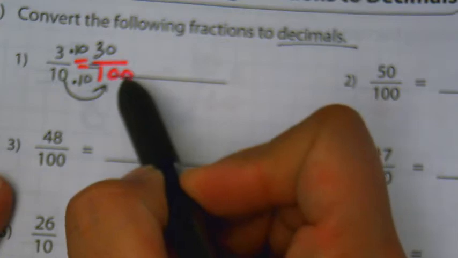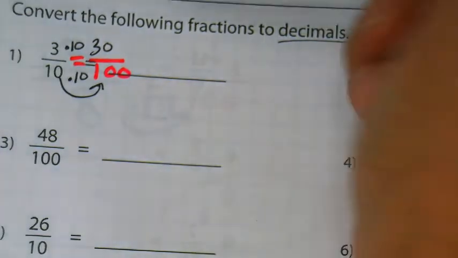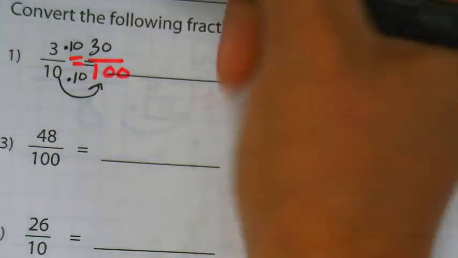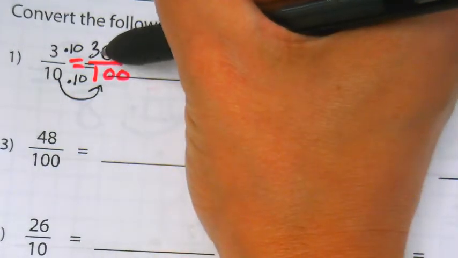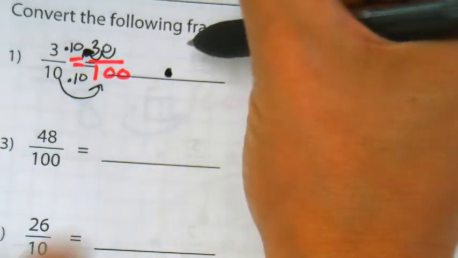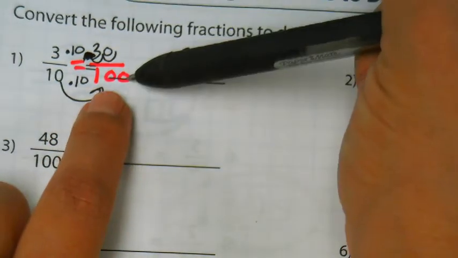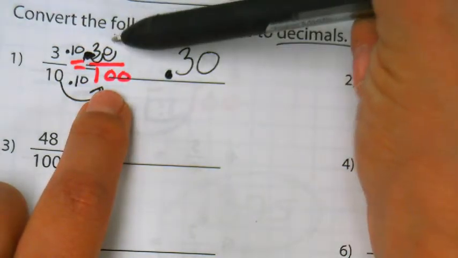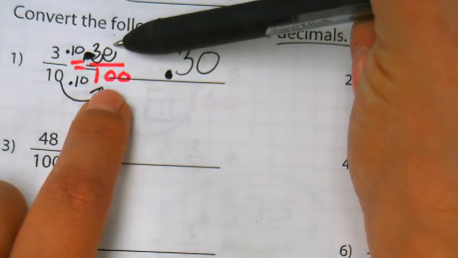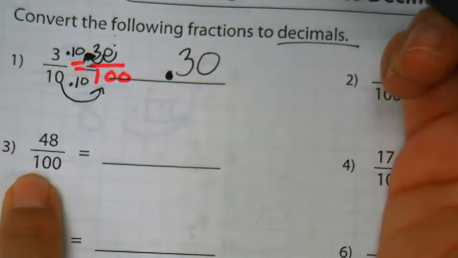When you have 100, it is making you happy. The reason it's making you happy is because your answer is on top. This is your answer, okay? You are going to move it 2 times, 1 and a 2. Move your decimal 2 times. So therefore, my final answer is 0.30. Okay? So when you have a denominator of 100, your answer is on top. You just have to move it 2 times. Got it? All right. Let's go down to number 3.